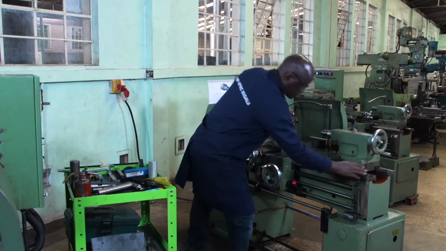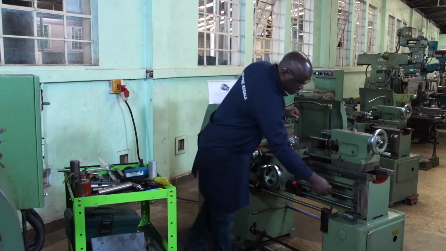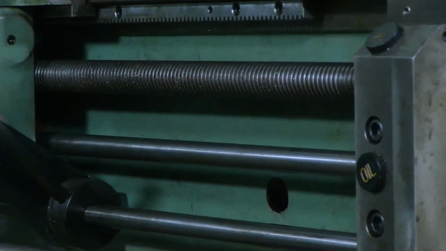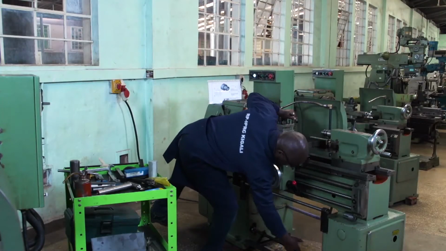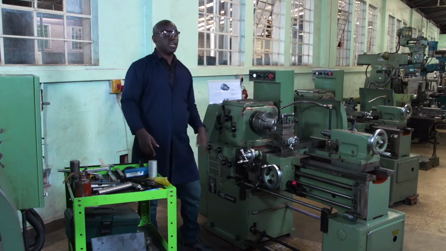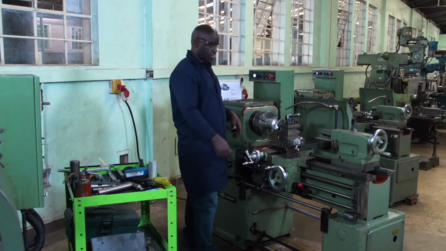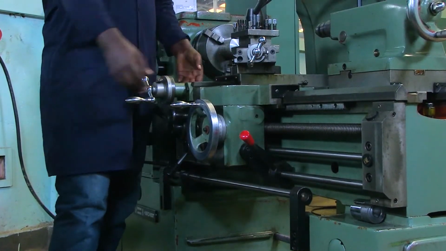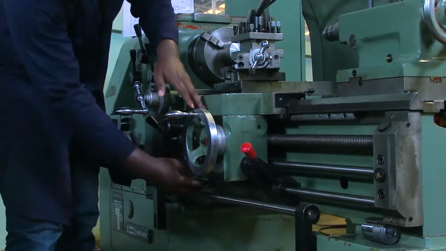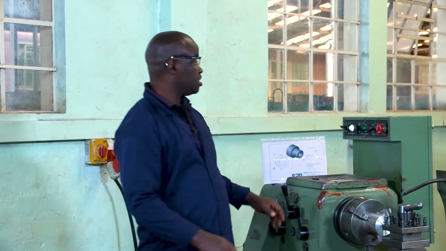Then this is the bed. As you see, this is the bed, and this is the feed rod, and this is the lead screw, and those are legs, and this one where the bed is located, and the part which you see moving, this is the carriage, and on the carriage the upper part is the saddle, and the bottom part is the apron. So let's talk about the headstock.